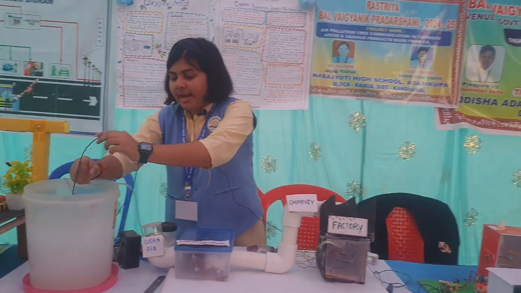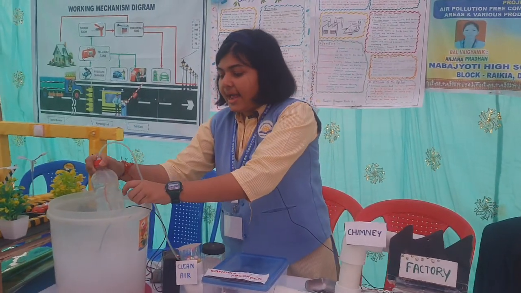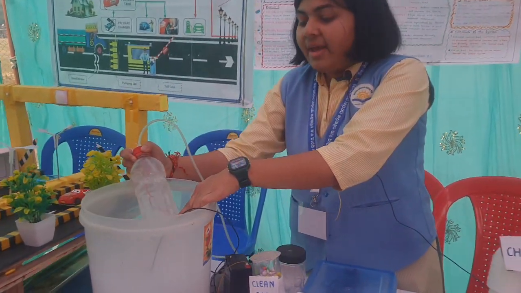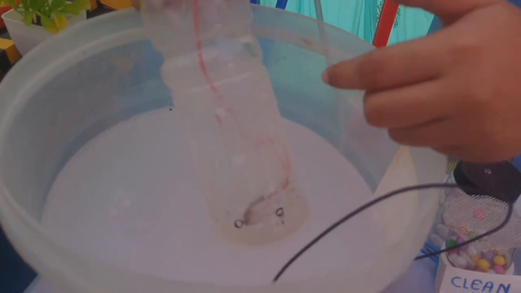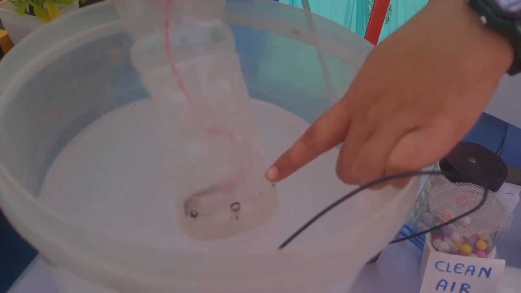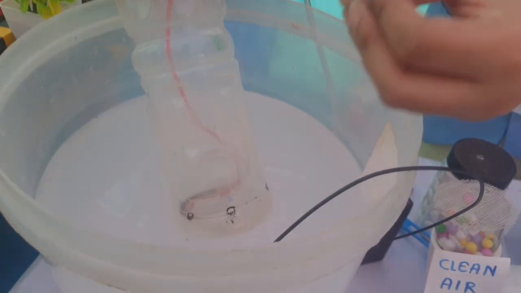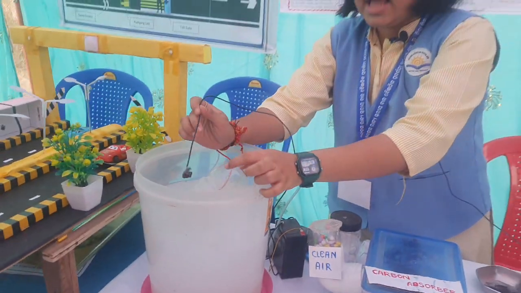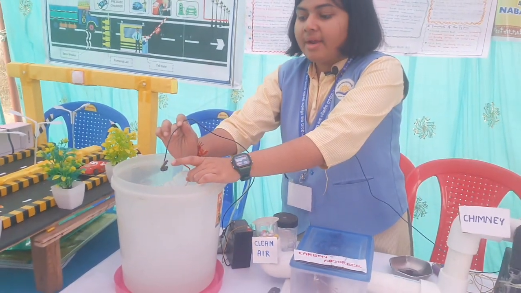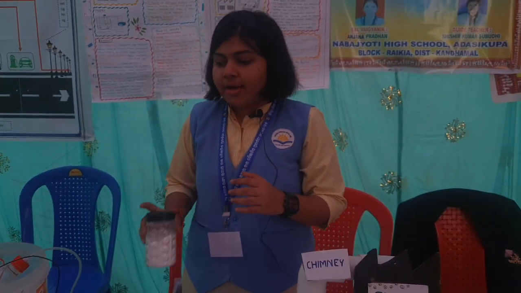In the negative terminal I have attached this iron nail, and in the positive terminal, which is inserted in the bottle, where I have made several holes so that the water molecules can get inside the bottle as well, I have inserted the copper piece so that the oxygen molecules will get accumulated when the process of electrolysis starts. And in the bucket I have put this iron nail, where the hydrogen molecules will get accumulated. Here we will also add caustic soda in order to speed up the process. It will act as a catalyst.